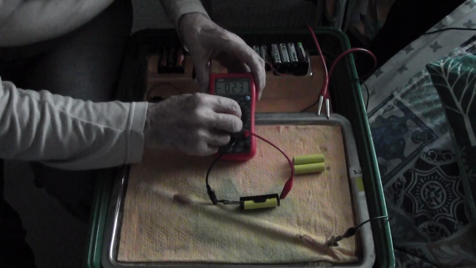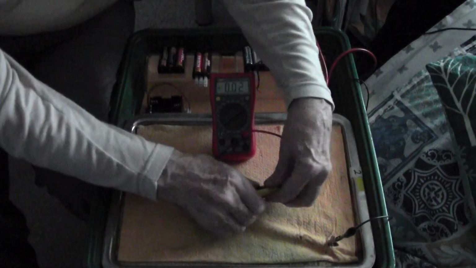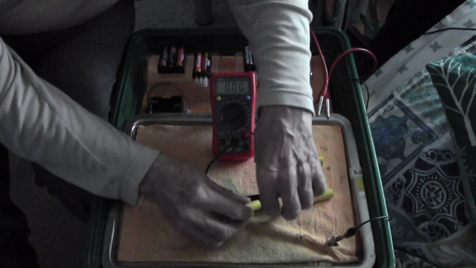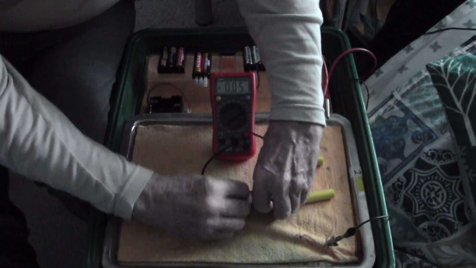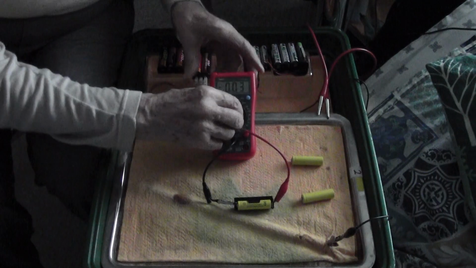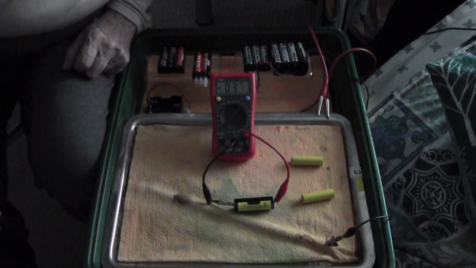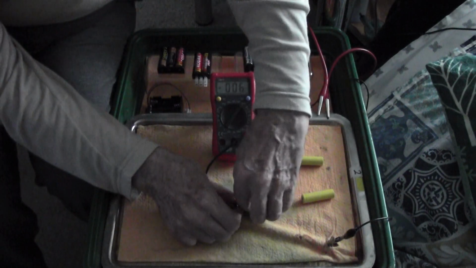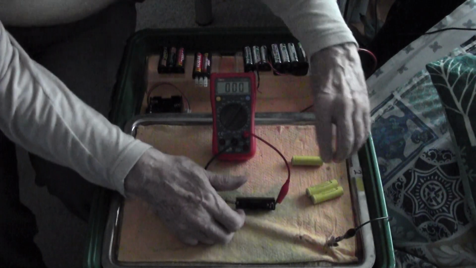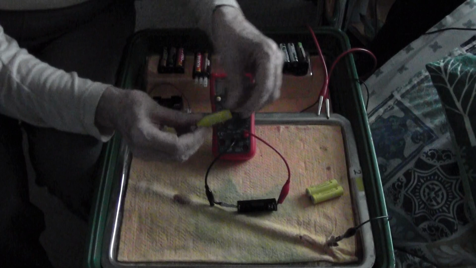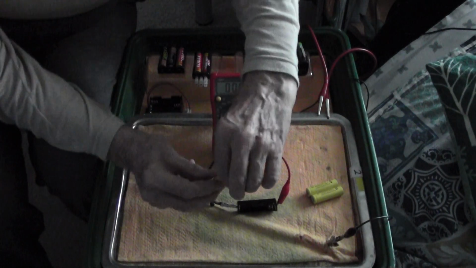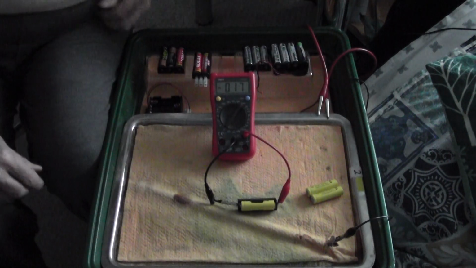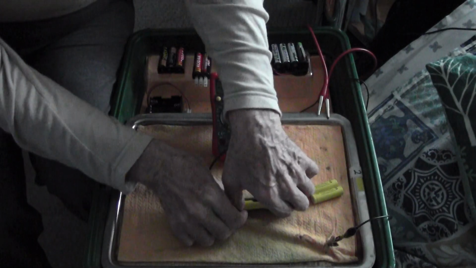Let's try, switch that off, take this out, put this one in. That one's got 36 millivolts in it. This is the potential difference between the carbon rod and the steel case of the battery. We'll try this one. This has got 17 millivolts.